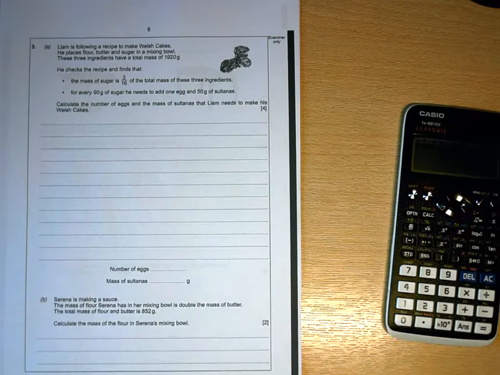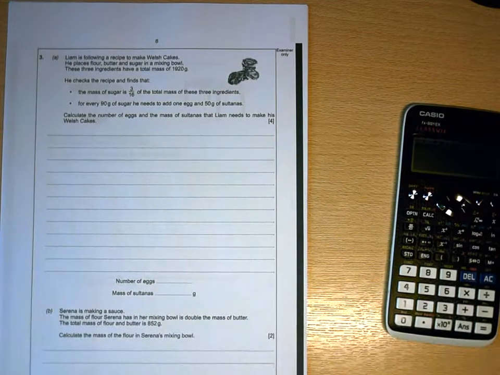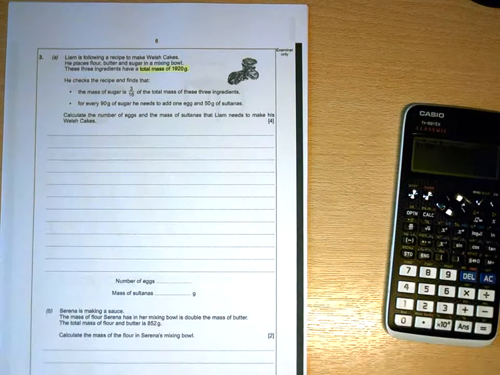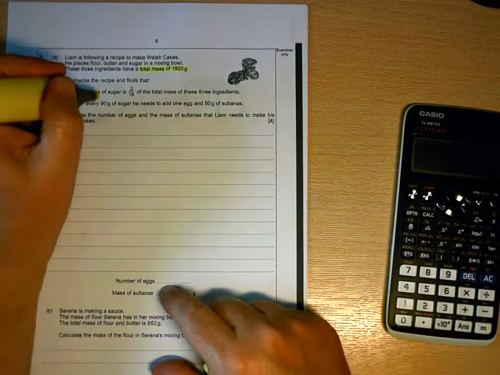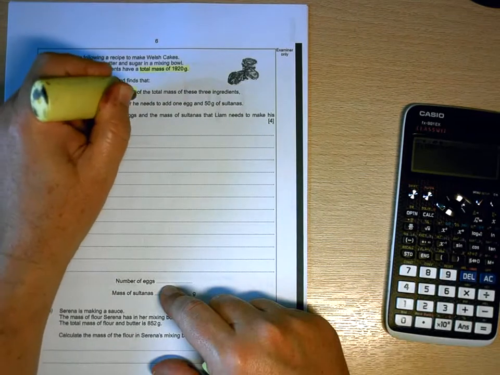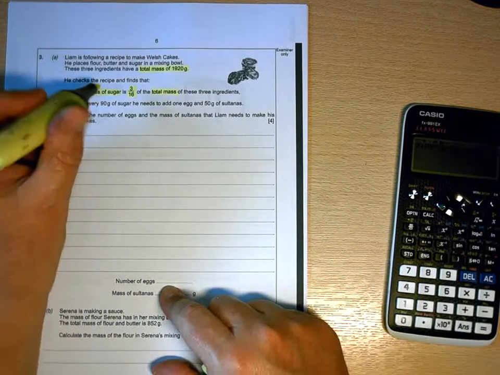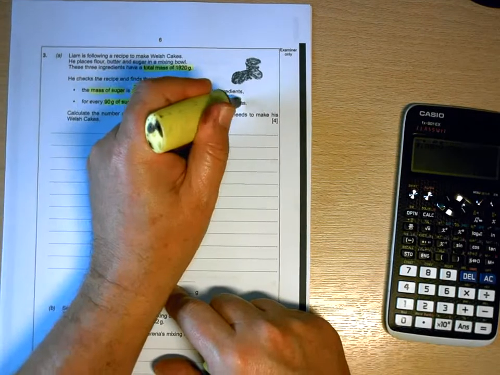Question 3. Liam is following a recipe to make Welsh cakes. He places flour, butter and sugar in a mixing bowl. These 3 ingredients have a total mass of 1,920 grams. So if I was weighing that bowl, the weighing scales would give me a total of 1920. He checks the recipe and finds the mass of sugar is 3/16 the total mass of these ingredients. And for every 90 grams of sugar, he needs to add 1 egg and 50 grams of sultanas.